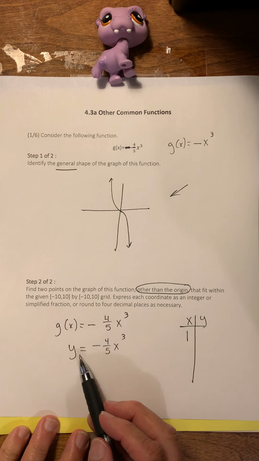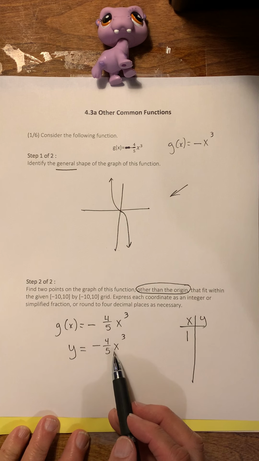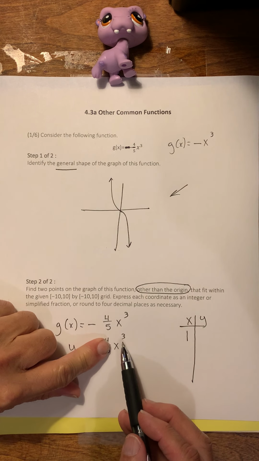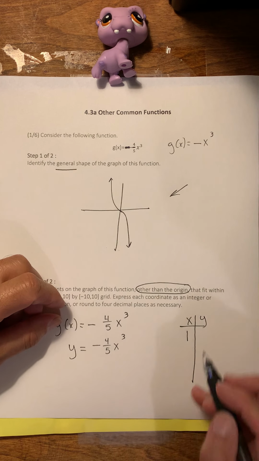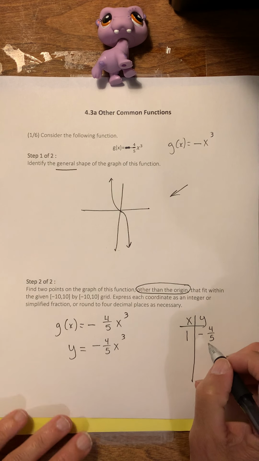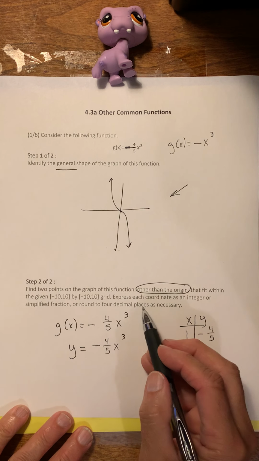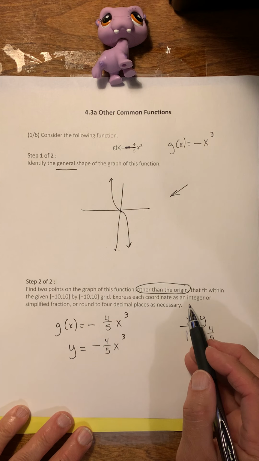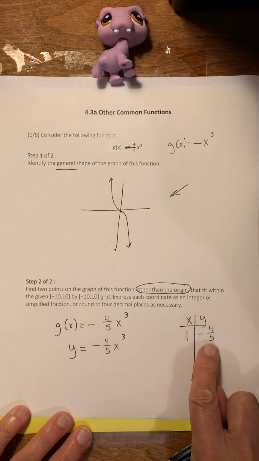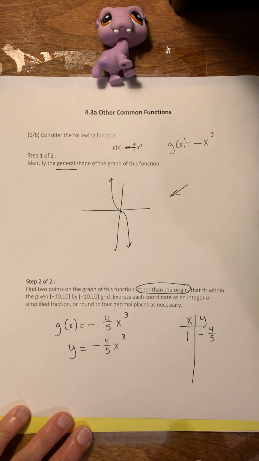And I know that y is going to be -4/5 times 1 to the 3rd power. 1 to the 3rd power is just 1. -4/5 times 1 is -4/5. And it says make each coordinate an integer, yeah, or a simplified fraction, yeah, -4/5.